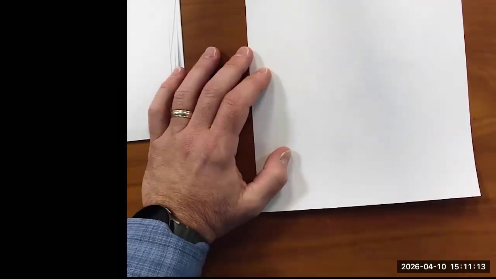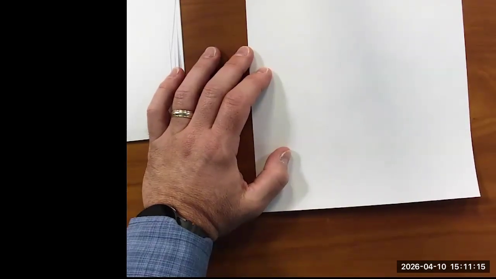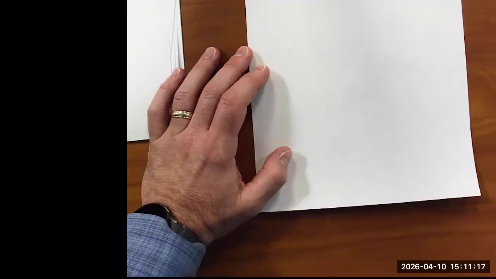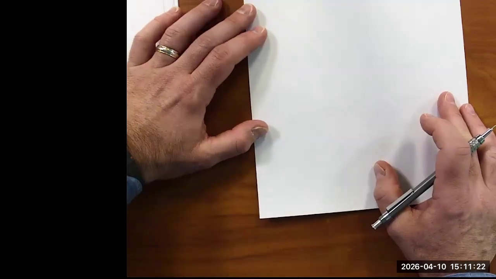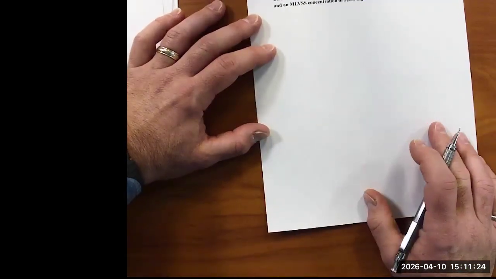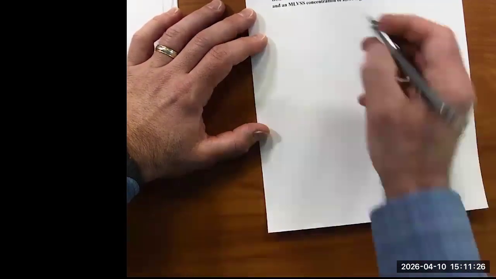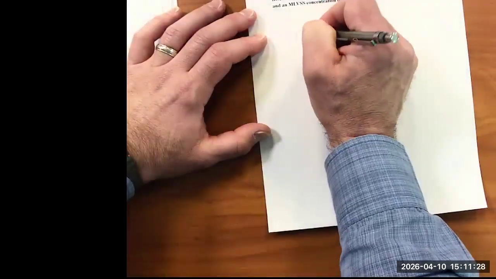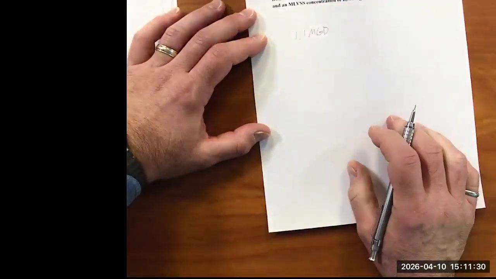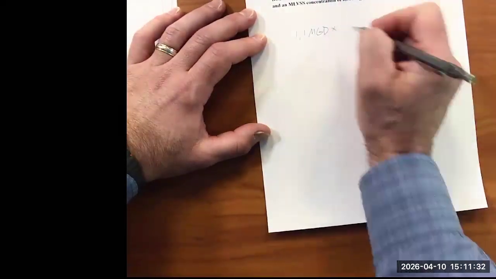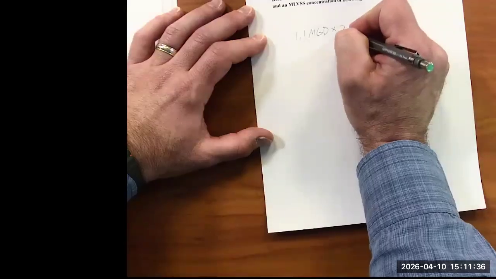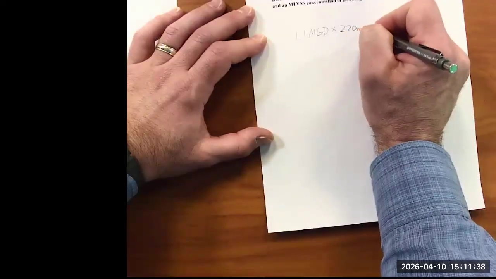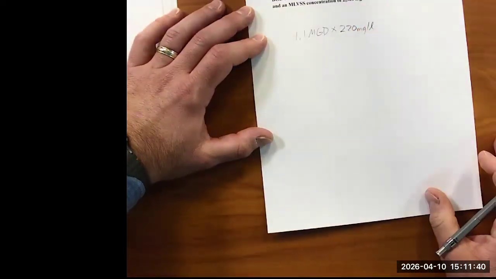Okay, we're back to work the problem. First we need our flow, which is the influent flow of 1.1 mgd, and we're going to multiply that by the concentration of our BOD, which is 220 milligrams per liter, parts per million.